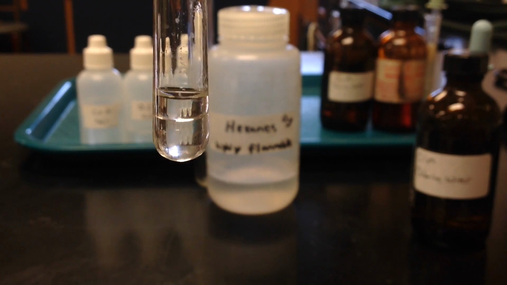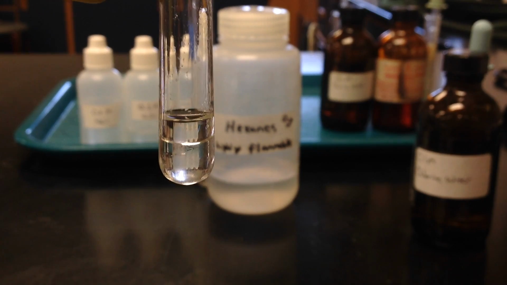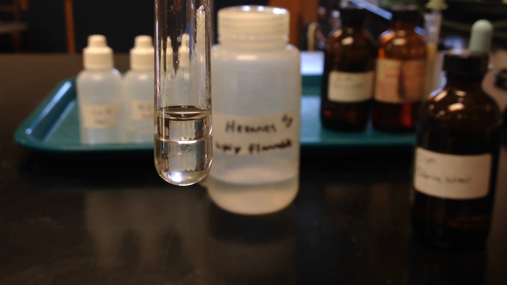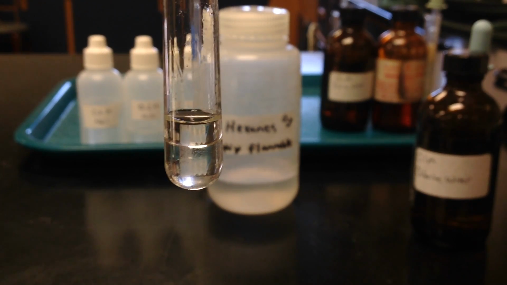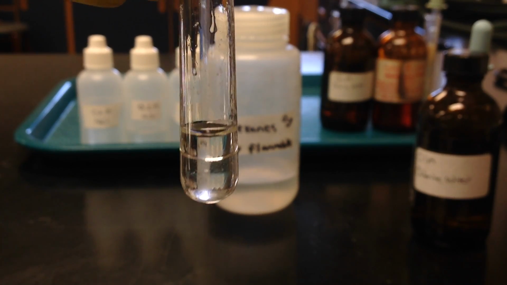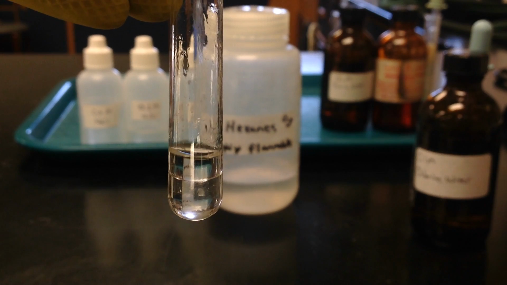You'll notice that both layers were pretty much clear. The chlorine water is pretty clear, and the hexane layer is fairly clear. If the chlorine water was a little bit more concentrated, it would maybe have a slight yellow or green color to it, just like you'd see if you opened up a bottle of bleach at home.